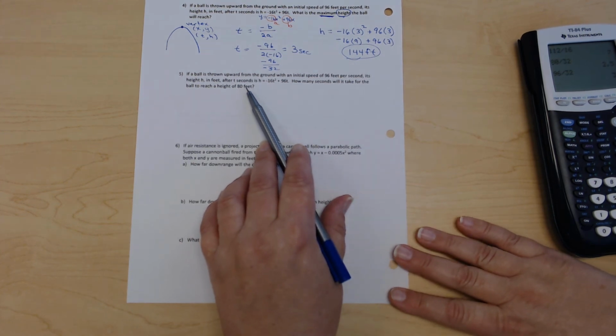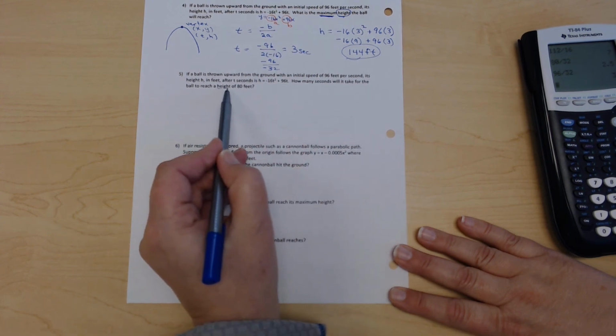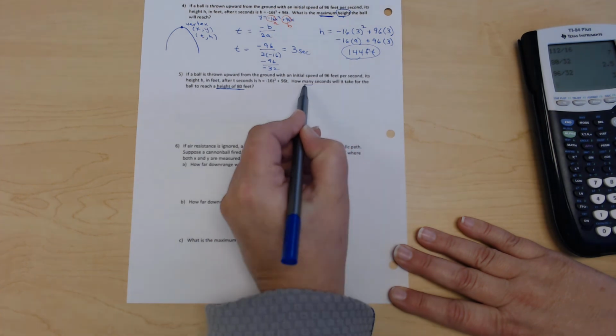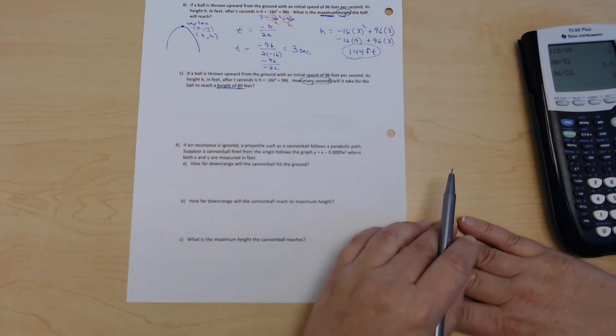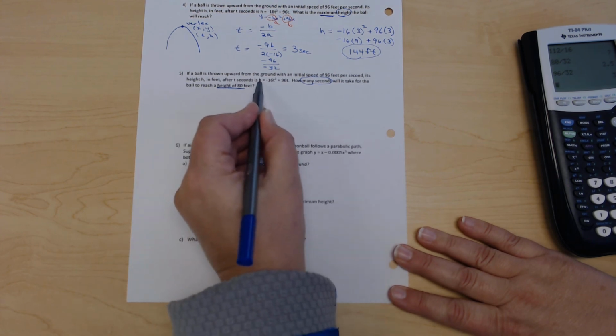Okay, so what do we know? This time we know an h. The height is 80. We know the height is 80, and the question says how many seconds? That seems straightforward, right? We're going to take this 80, plug it in for h.